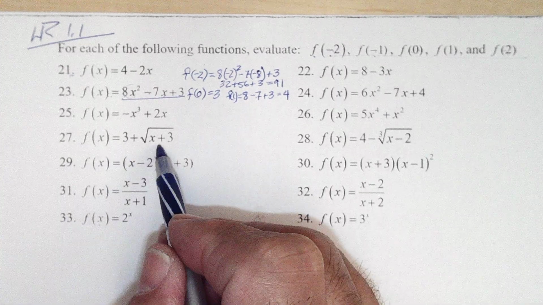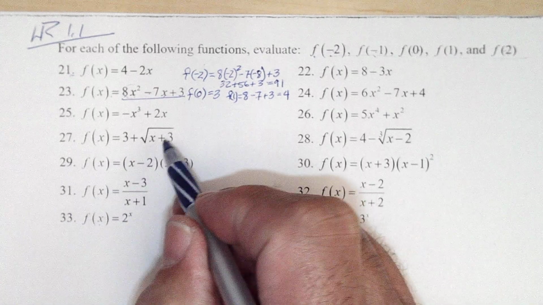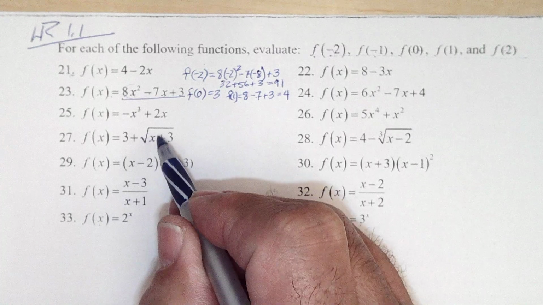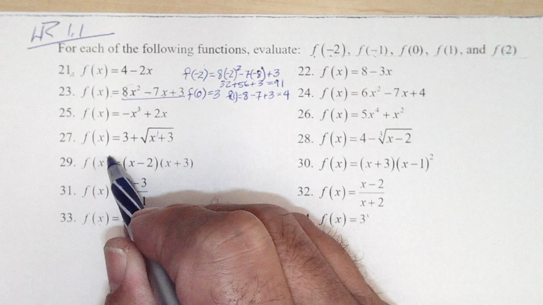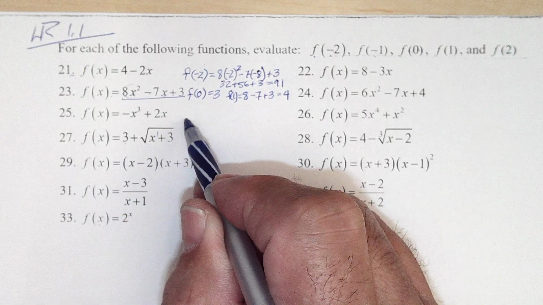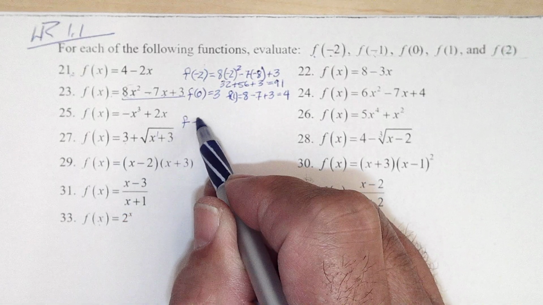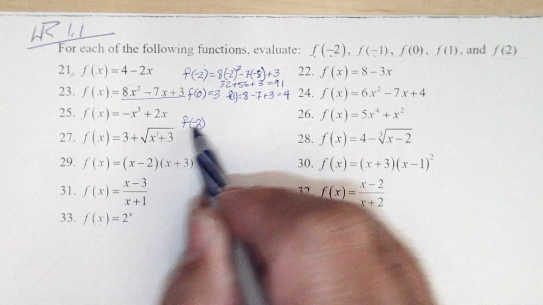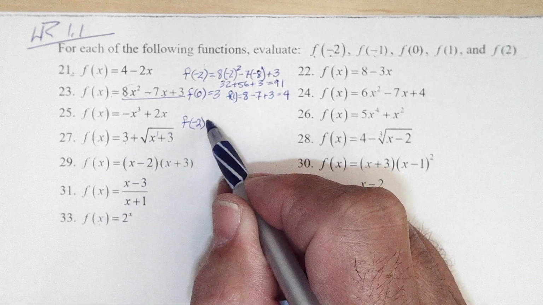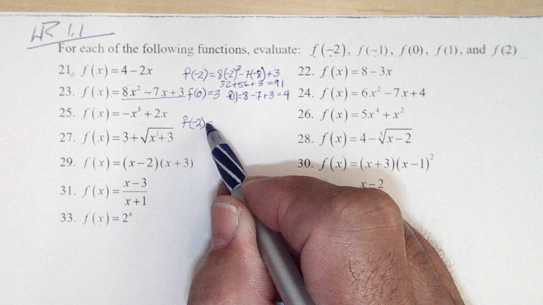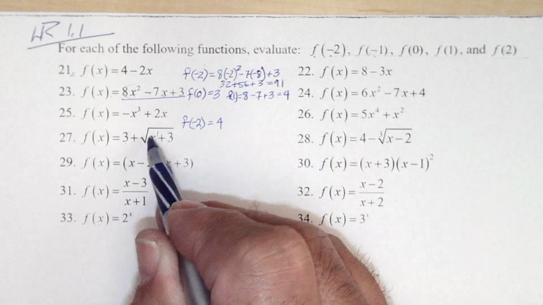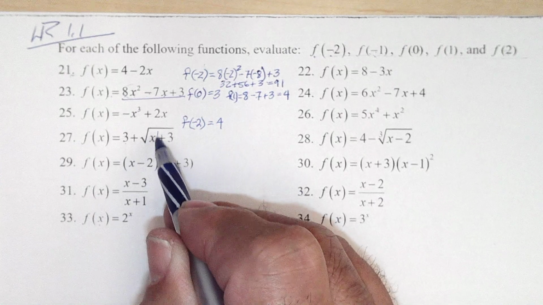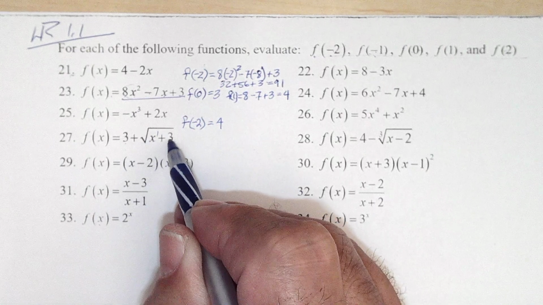So 27, f of minus 2. Well, minus 2 plus 3 is 1. Square root of 1 is 1 plus 3. So f of minus 2 on 27 would come out to be 4. F of minus 1, so minus 1 plus 3 is 2.